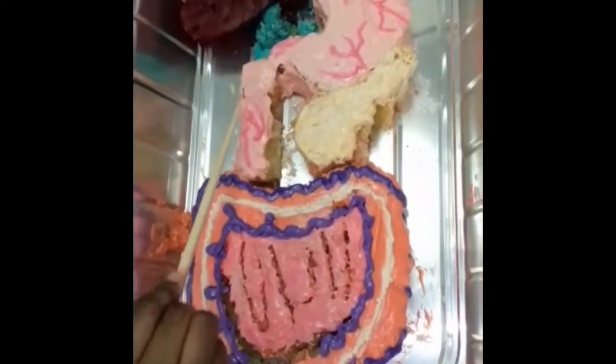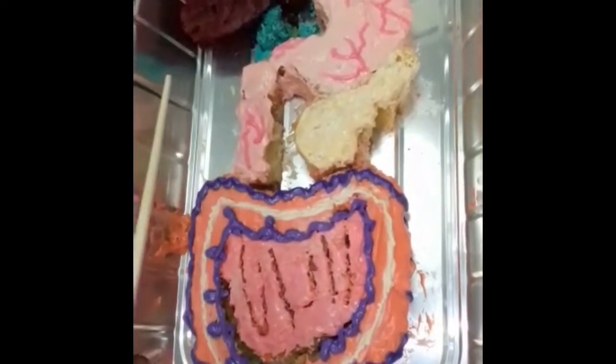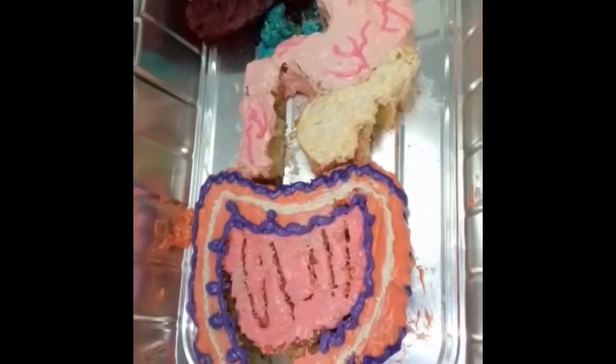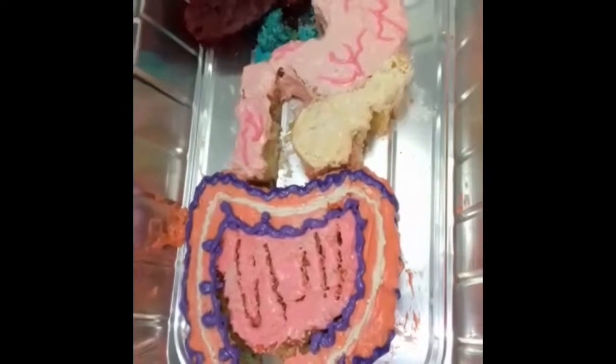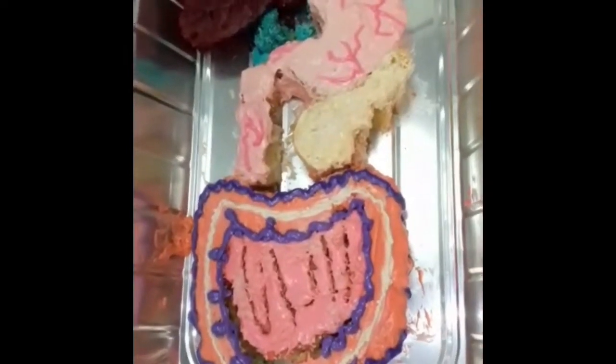At the inferior end of the stomach is a band of smooth muscle called the pyloric sphincter. The pyloric sphincter opens and closes to regulate the flow of food into the duodenum.